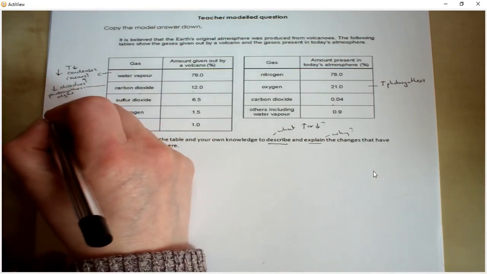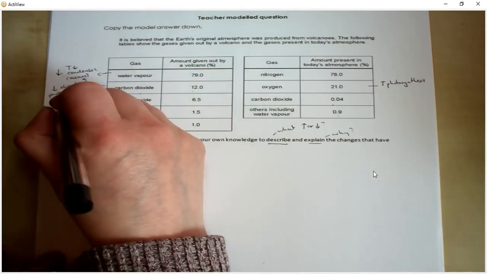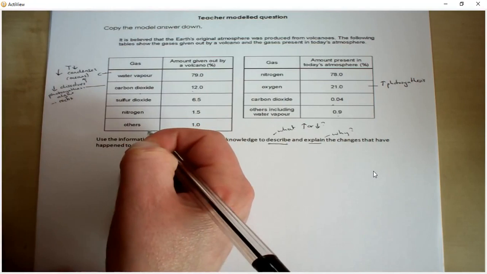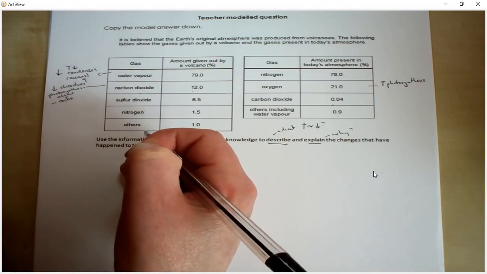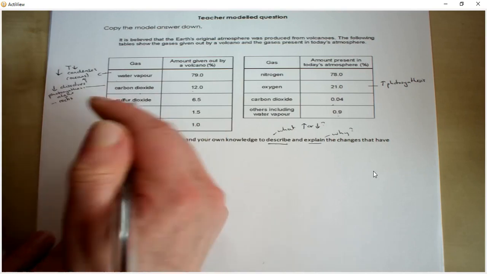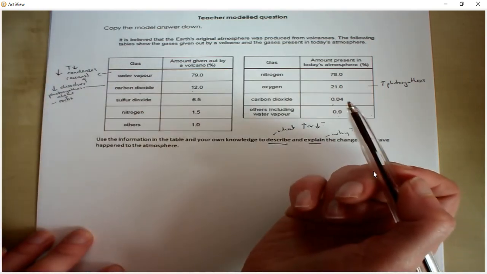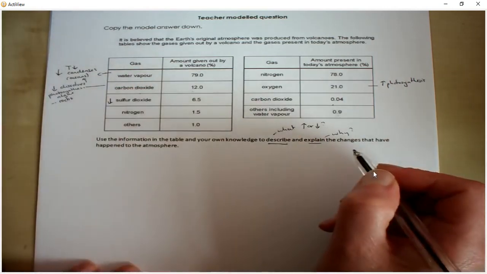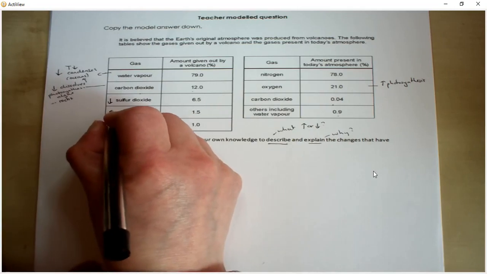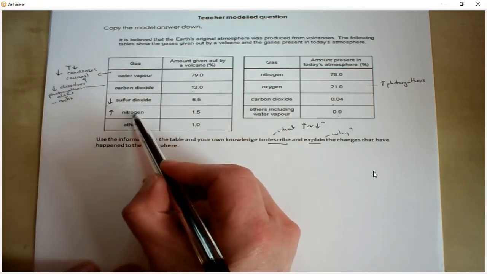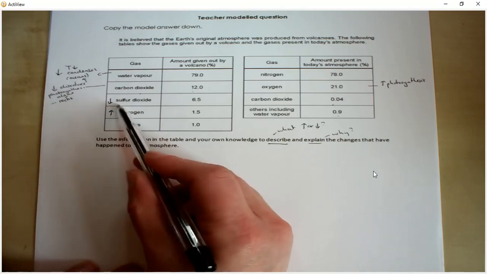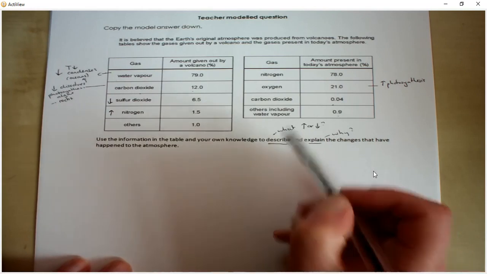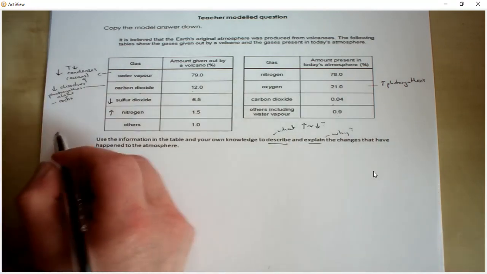And the other one is that it can form sedimentary rocks. So the carbon dioxide, which is dissolved in the ocean, is taken up by some of the sea creatures to form their shells. And when they die, they fall to the bottom, and that gets transformed into sedimentary rocks. Right, our sulfur dioxide has gone down, and our nitrogen has gone up. Now we need to talk about these because they've changed, but it's not in the exam spec to know why they've changed, so we don't need to worry about how they've changed. So that's our annotation of the question.